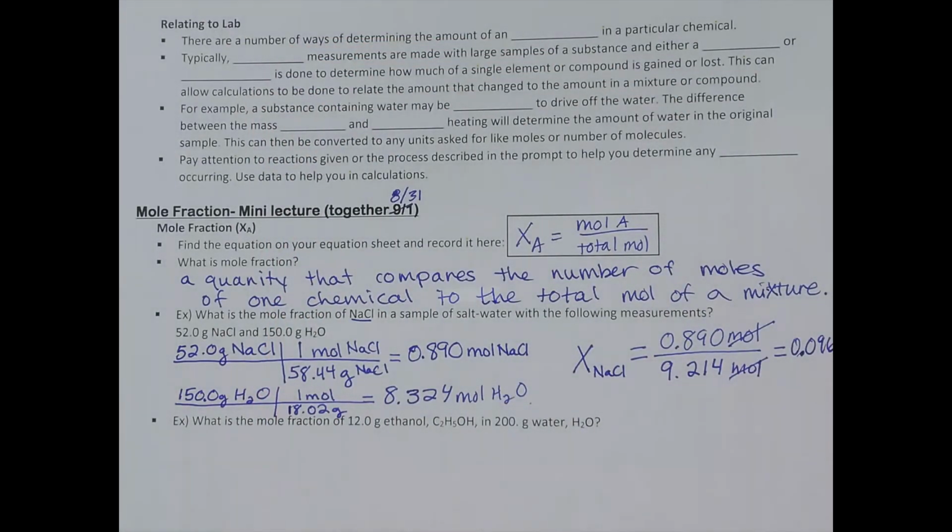Well, what does it tell us? It tells us how much of this solution that we've made is sodium chloride. This is one step away from being a percentage, right? A fraction is part of something out of the whole thing. A percentage is part out of a whole times 100. So if I multiplied this by 100, I'd have 9.66. Basically, 9% of the solution is salt. So that's what this is telling us. It's a way to look at how much of one chemical is in a mixture, but in moles in this case.